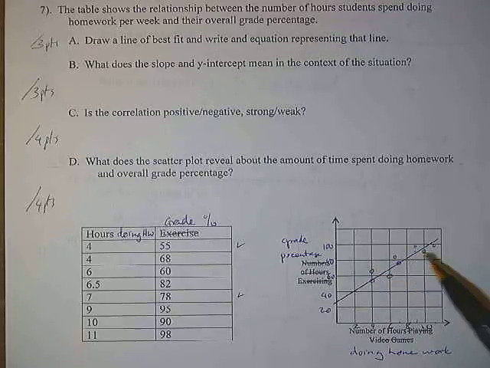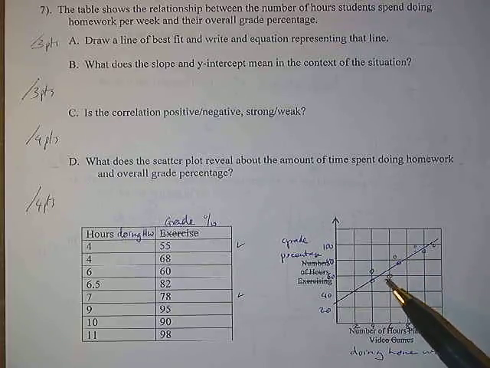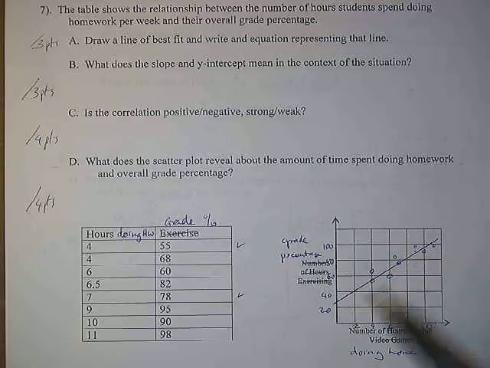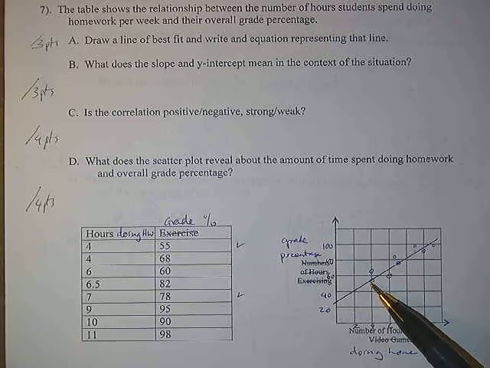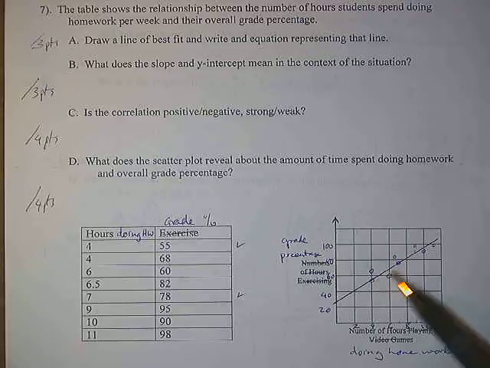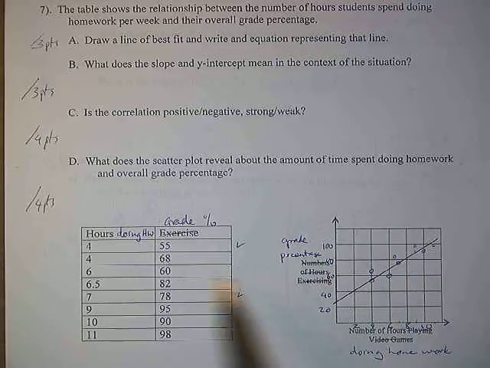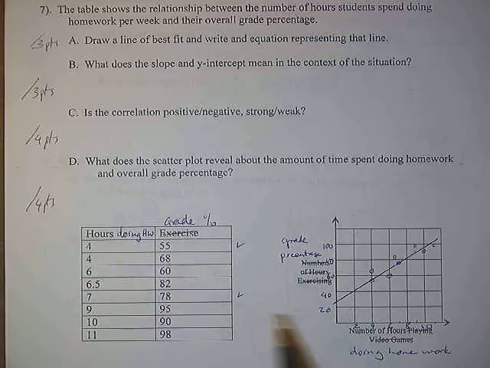So I plotted these points over here. I used every click here as 2, 4, 6, 8, just to make it look prettier, and then to make it 100, every click here is 20. Okay, so I plotted all these points, and then I drew a line that I thought would represent the points. You can see that I went through 2 points, and then there's 3 points above, and 3 points below.